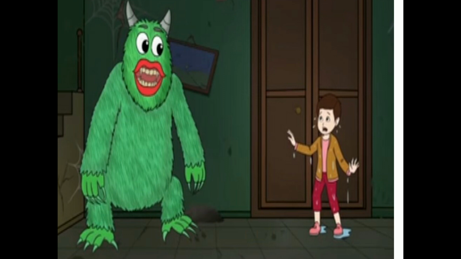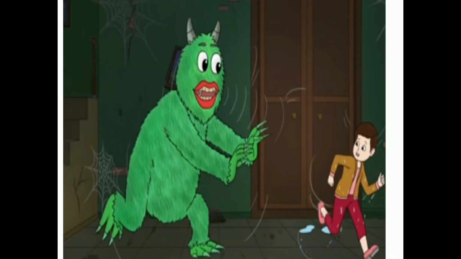By saying this, the large green hairy monster with red lips, pointed fangs and gangly legs and arms made Victor panic. Panicked means suddenly felt frightened. Victor suddenly got afraid and ran down the hall. The monster followed Victor.